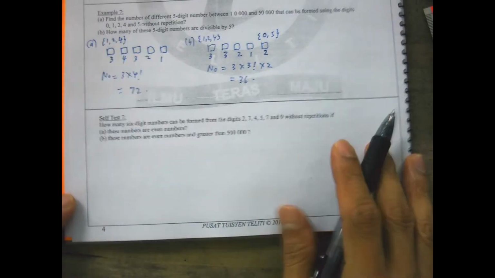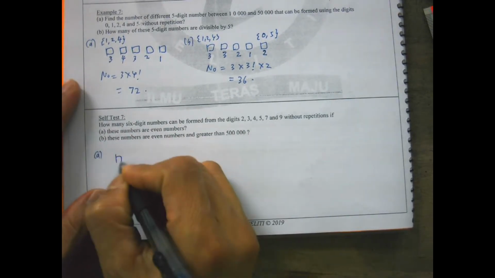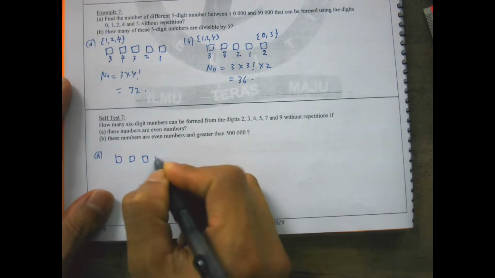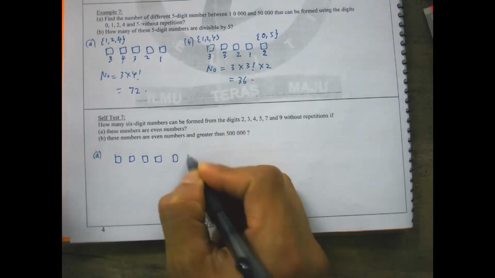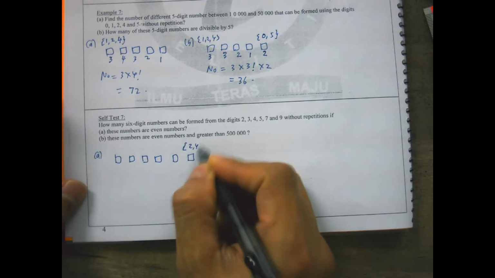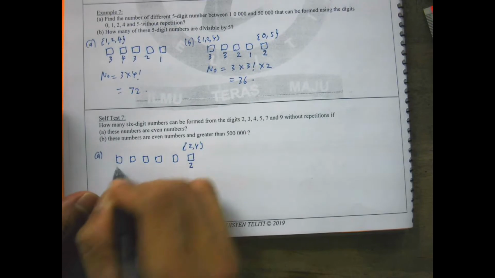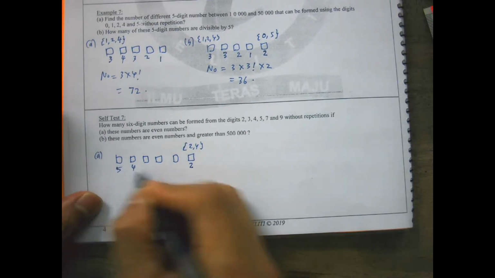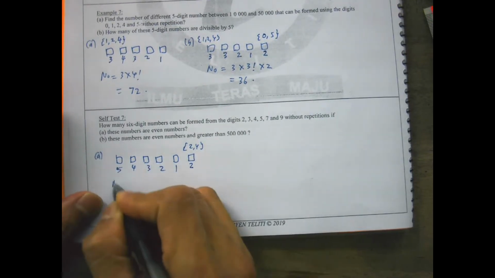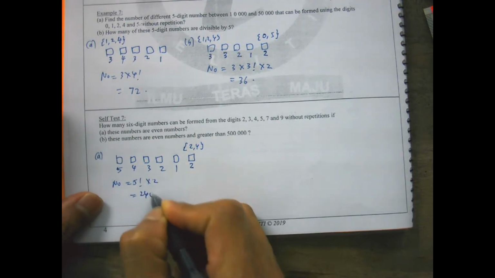Right. So we have a 6-digit number. We have to form from this given 6 digits such that the last digit must be even. Even means 2 and 4. So there are 2 here. I've taken 1 out, left with 5, 4, 3, 2, 1. Yeah. So the number is 5 factorial times 2, 240.